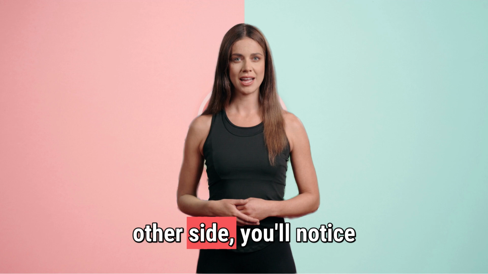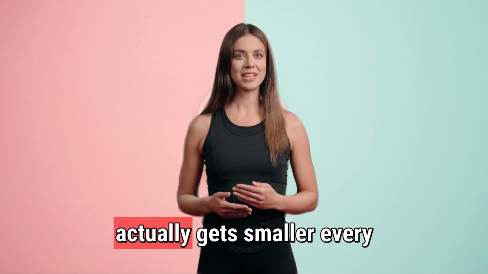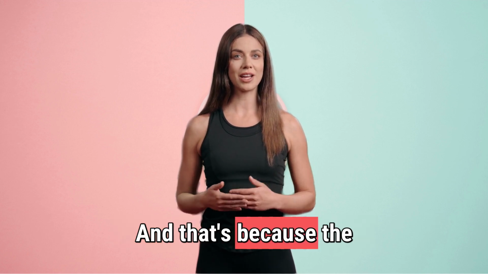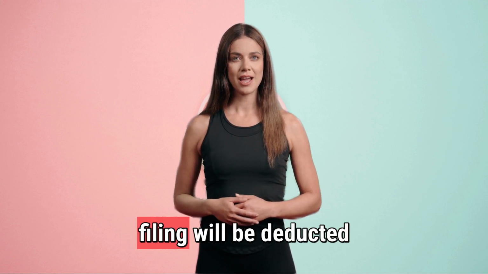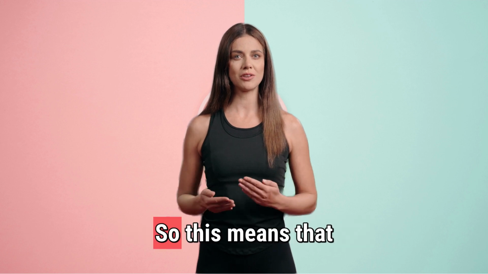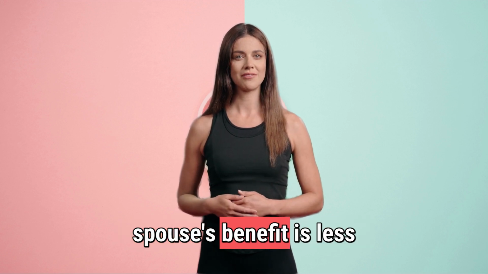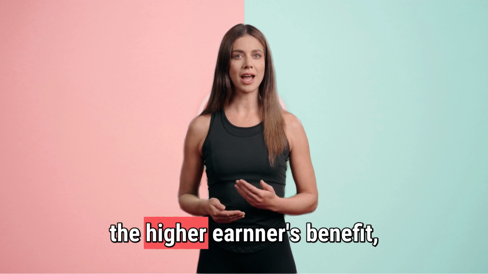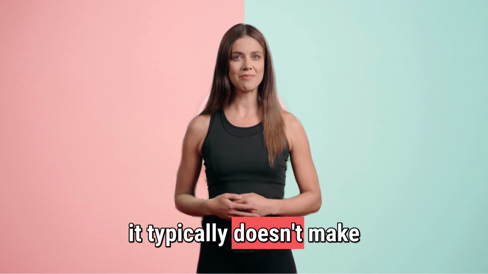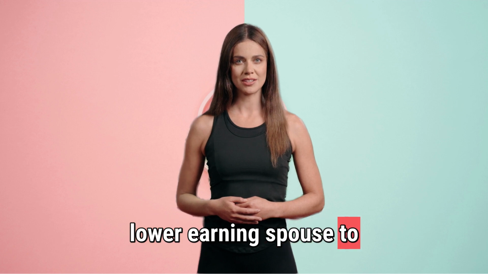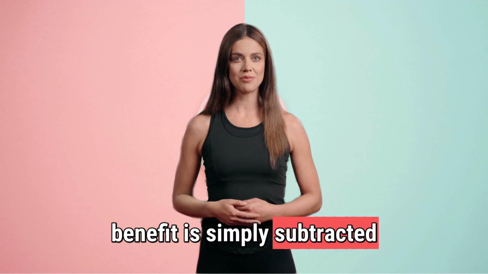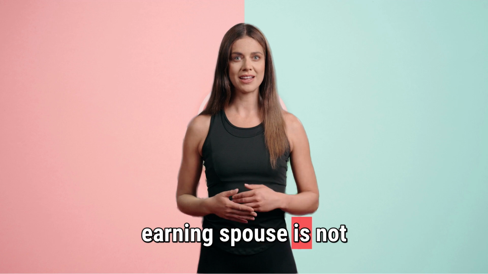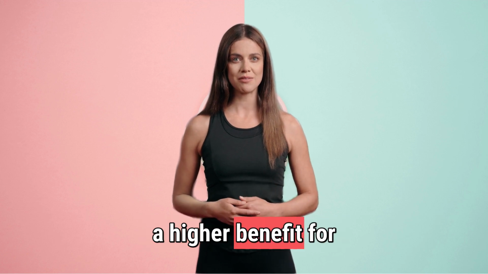And then on the other side, you'll notice that the spousal benefit actually gets smaller every year. And that's because the rules say that any increases to the worker's own benefit from delayed filing will be deducted from the spousal payment. So this means that if the lower earning spouse's benefit is less than half of the higher earner's benefit, it typically doesn't make any sense for the lower earning spouse to delay beyond full retirement age because the increased benefit is simply subtracted from the spousal excess, meaning that the lower earning spouse is not going to be receiving a higher benefit for waiting.